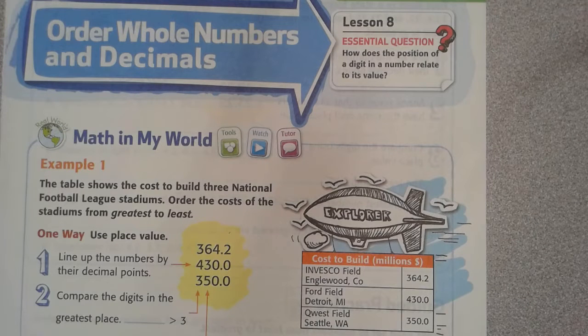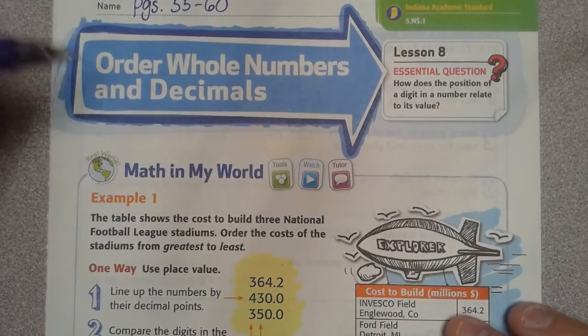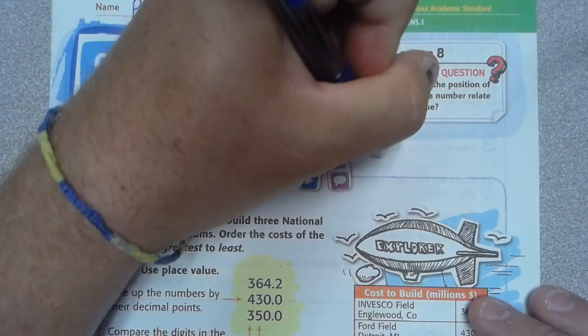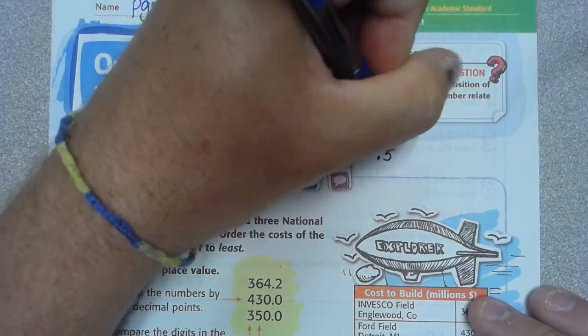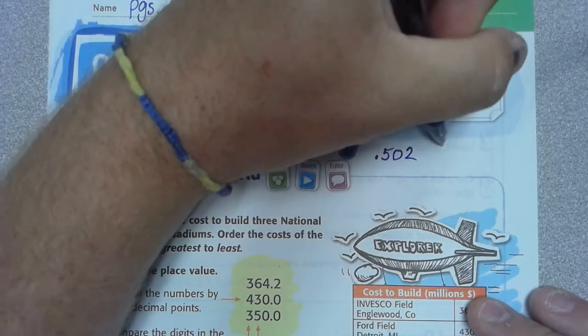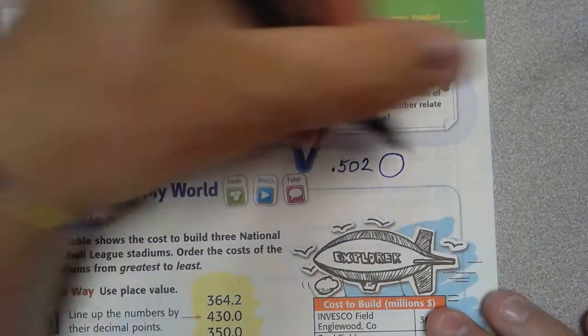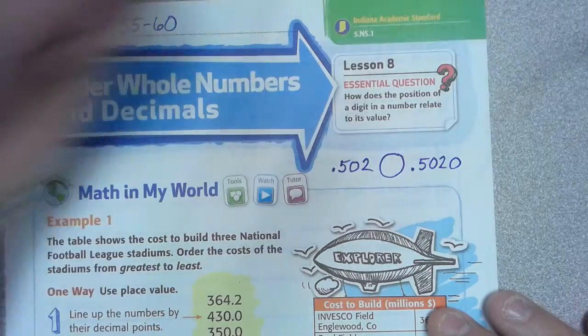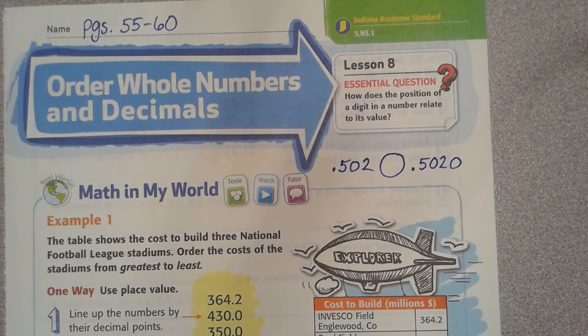So today we're going to talk about ordering whole numbers and decimals. Yesterday we just did decimals where we said like 0.5 or 5 and 102 thousandths. Is that greater than or less than 502? So 5,020 ten thousandths. What is that? Greater than, less than, or equal to?